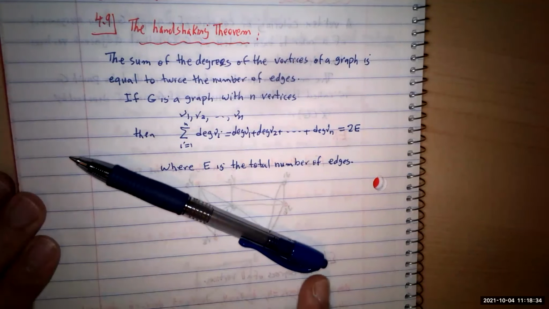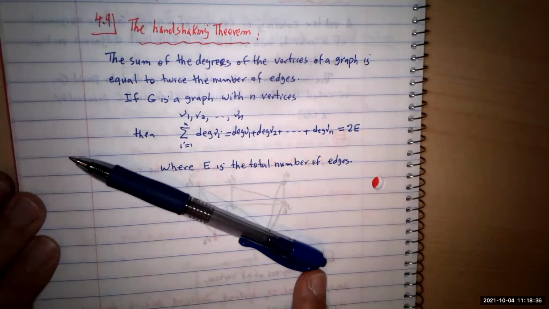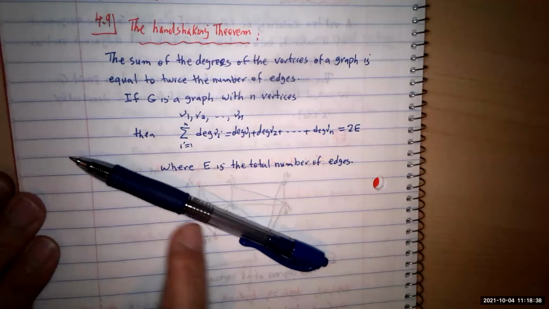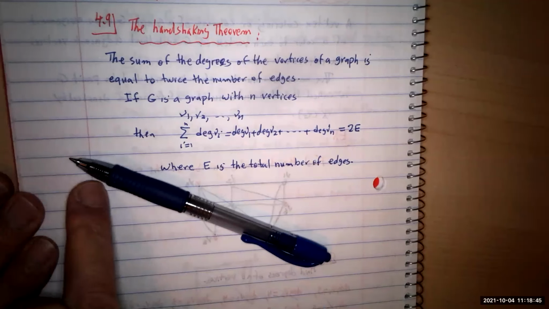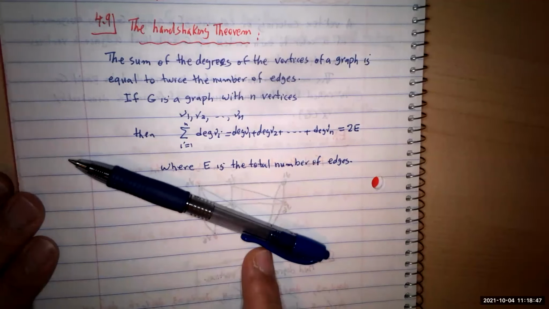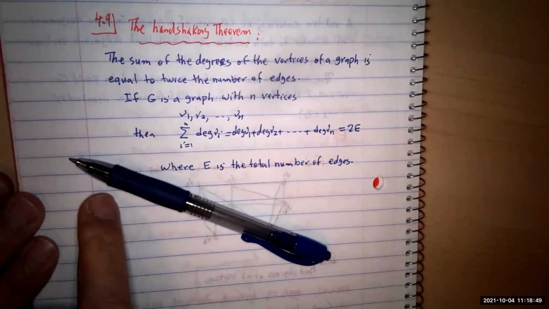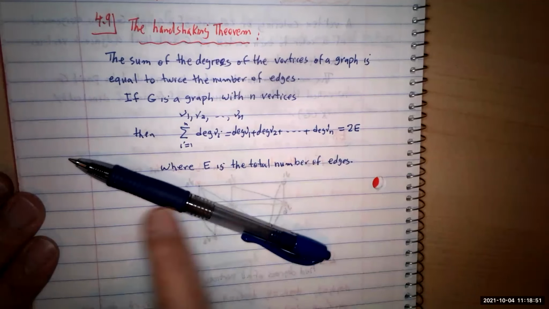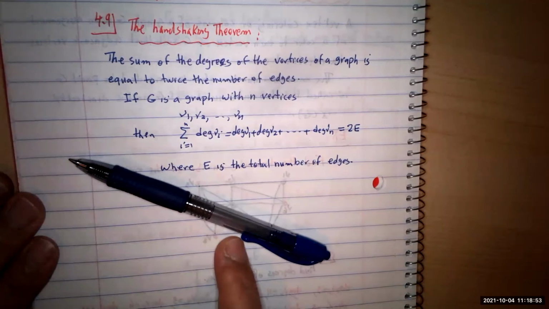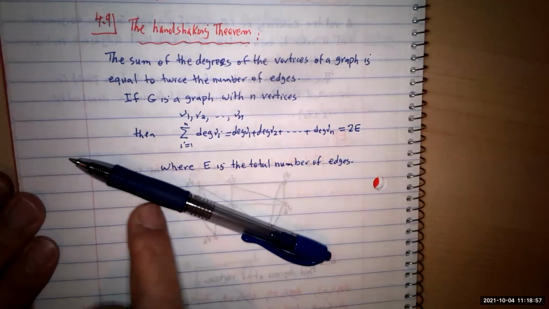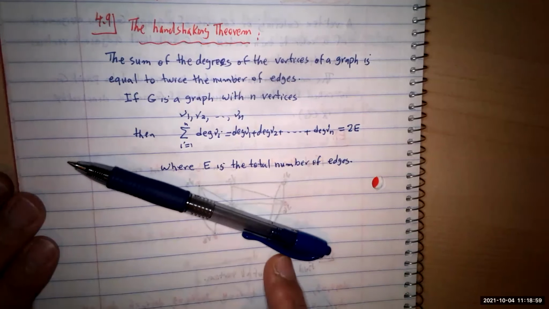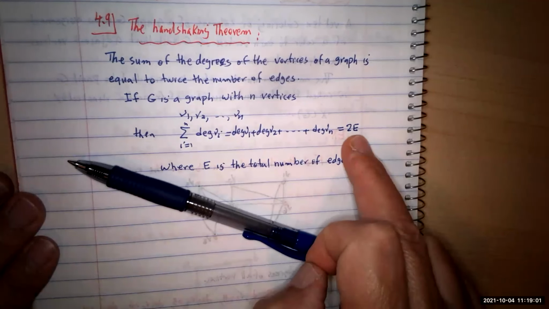So when you count the degree of this vertex, you are going to count this one. And at the same time, if you count the degree of the other endpoint, again you are going to count this edge. That is why in this total, each edge is counted twice. So that's why it's going to be 2e.